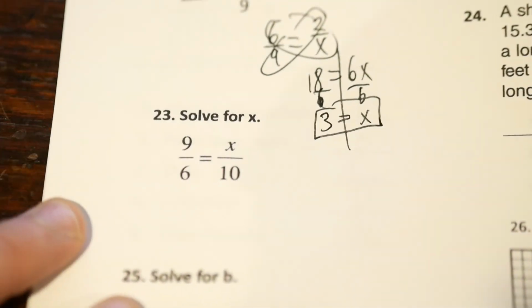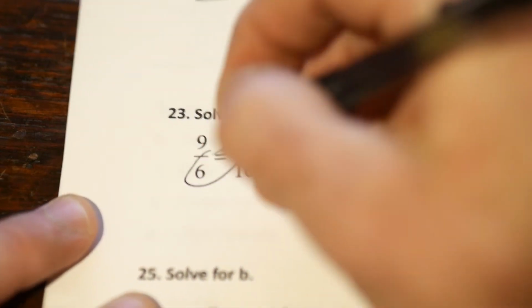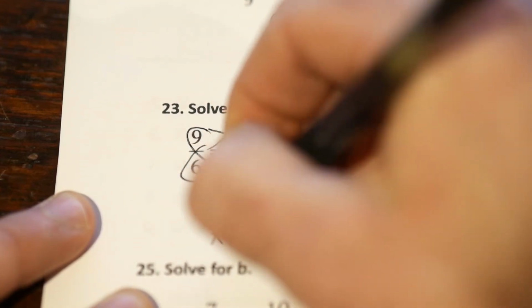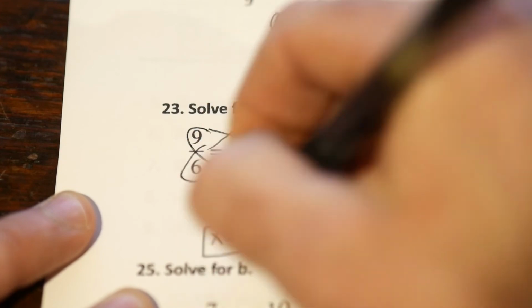All right, number 23. So we cross multiply, we're going to get 6x equals 90. Divide both sides by 6, and that's 15.